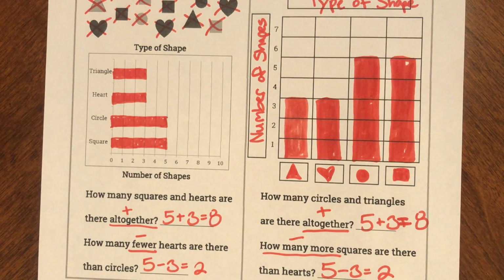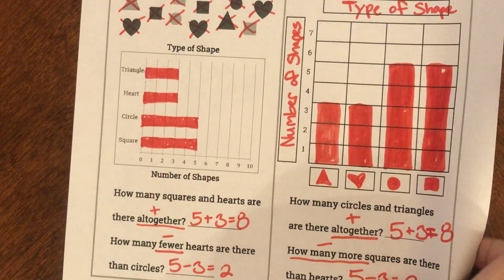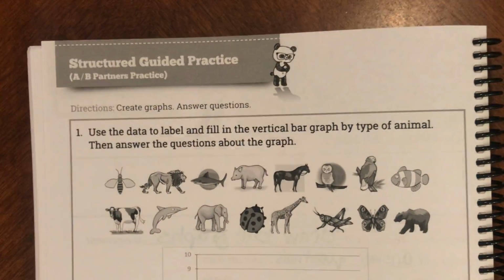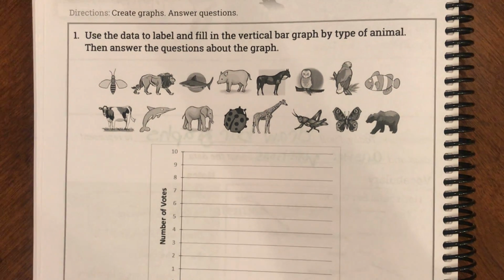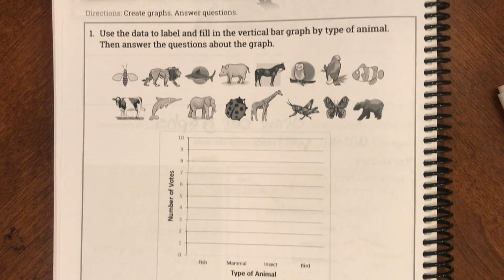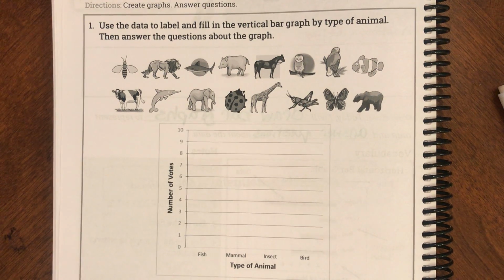Okay, so boys and girls, let's try some of these together now. I'm going to grab my green pen and grab my book. And today we are on page 283 to start with. And here's our first problem. It says, use the data to label and fill in the vertical bar graph by type of animal, then answer the questions about the graph.